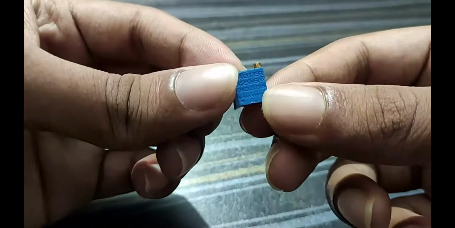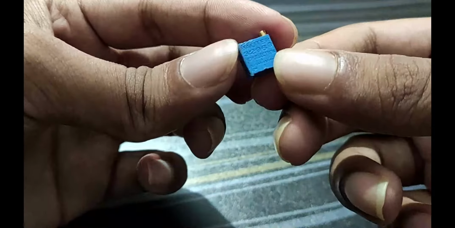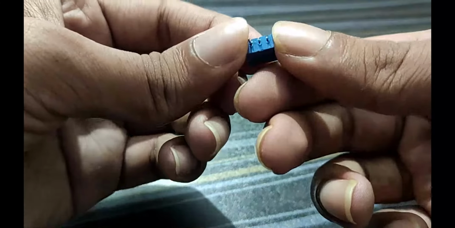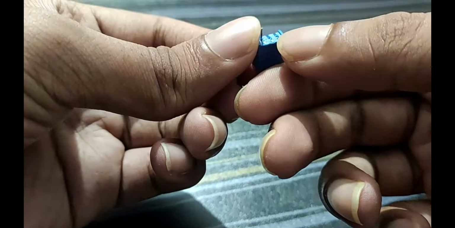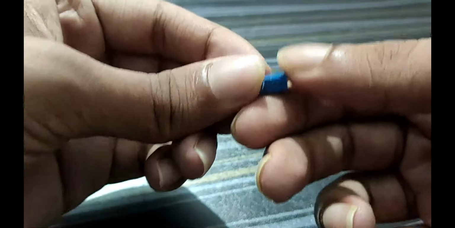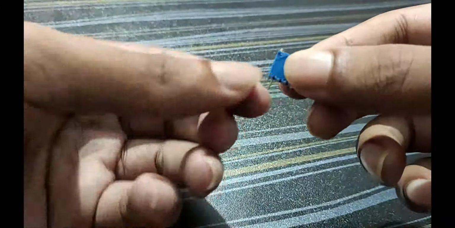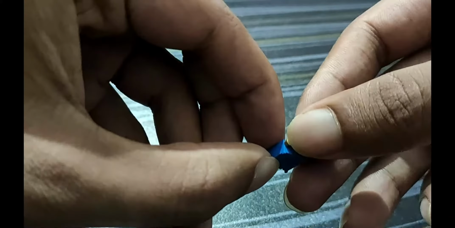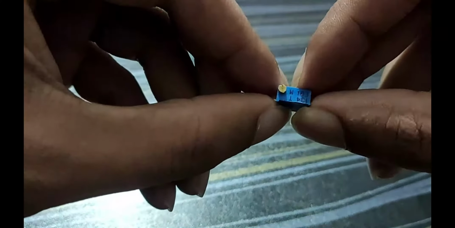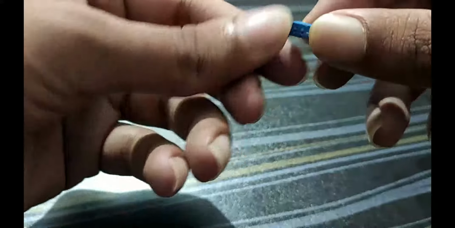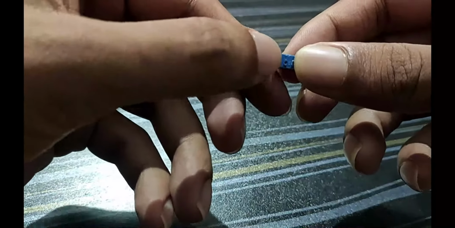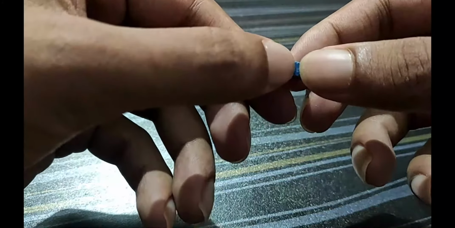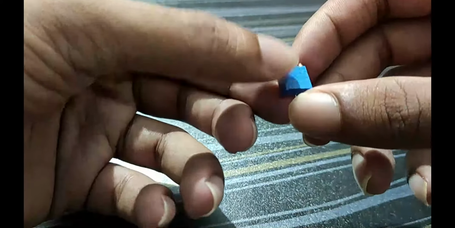So this is a trim pot. It has 3 pins, but 2 pins are broken and 1 pin is visible. Here is the knob. We can change the resistance from here, and the middle pin is connected to ground, and these 2 pins are connected to the circuit.